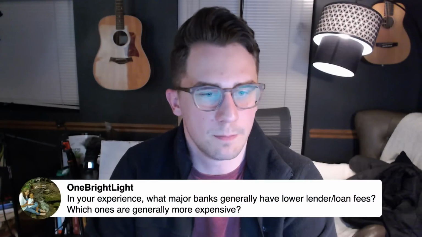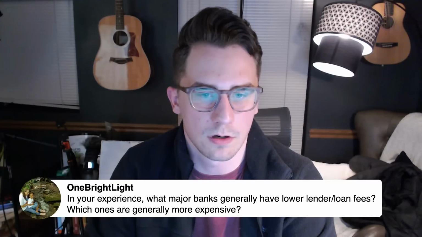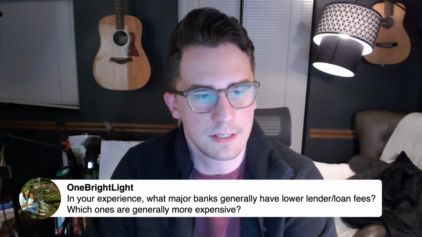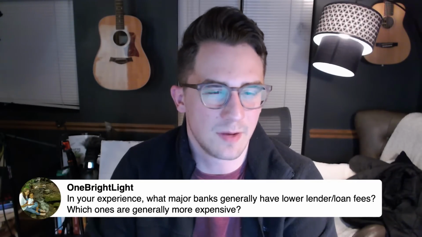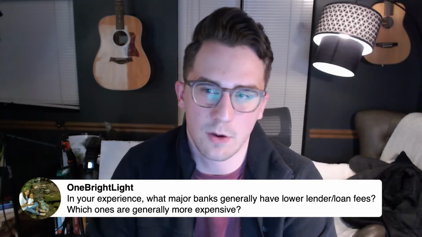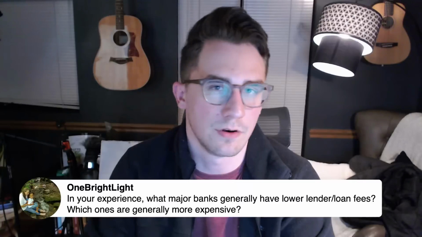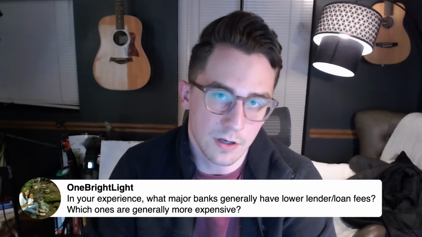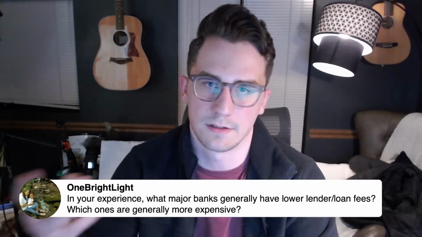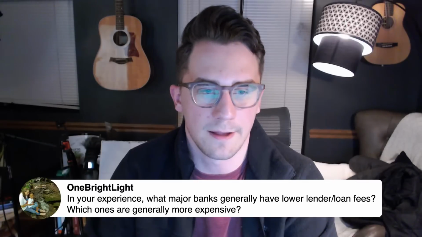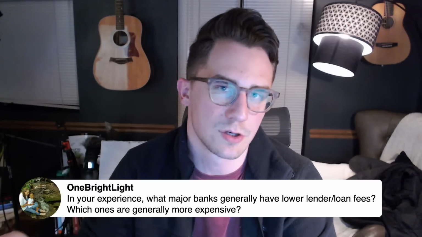In your experience, what major banks generally have lower lender loan fees? Which ones are generally more expensive? Honestly, I don't know. I would tend to stay away from banks. Just in general, banks tend to have higher costs than a credit union or a broker would. However, I suggest getting quotes from all three. But as far as specific banks, I'm not sure what the cost differences are between all of those.